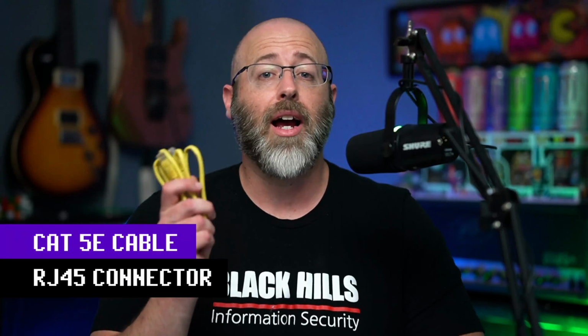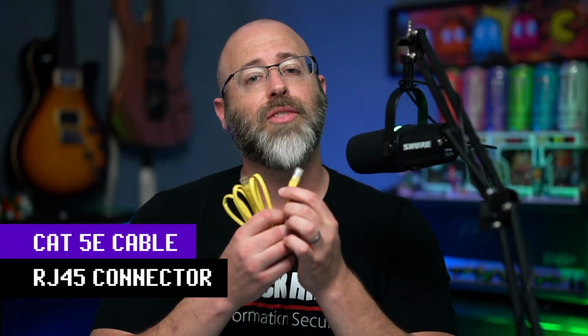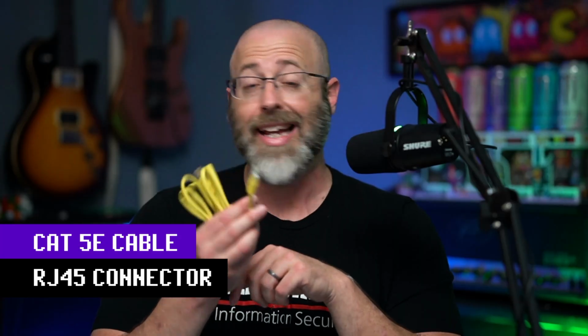Now, this is a Cat5e cable. It has an RJ45 connector on the end. And I know all that stuff because I know that an RJ45 connector is an 8-pin connector, kind of like a beefed up phone cable on one end, right? I can see that it has 8 wires inside of it for 8 pins. And RJ stands for registered jack. 45 is the interface standard that the connector uses.